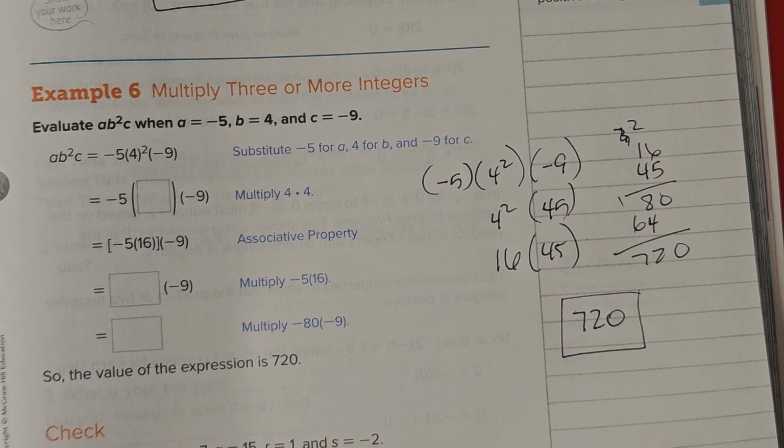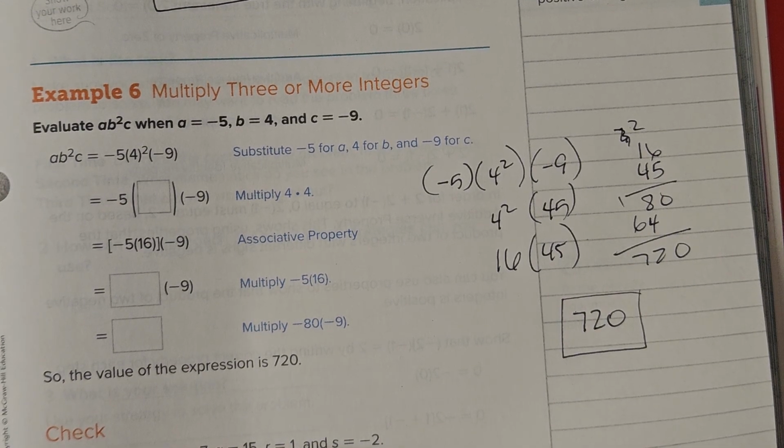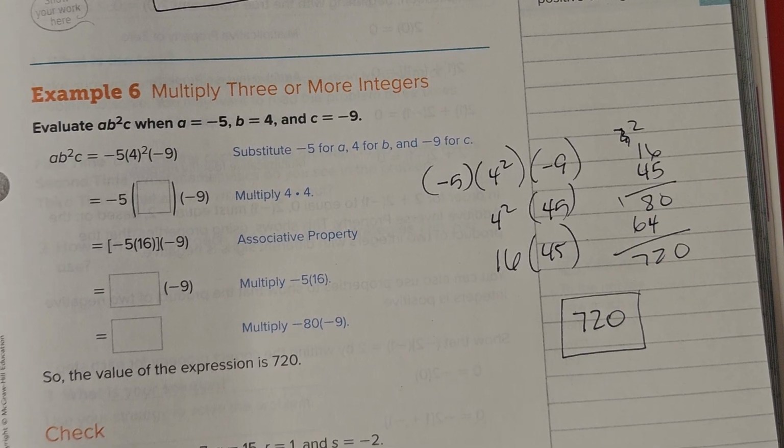That's multiplying integers. It's just that easy. Multiply them, count the number of negatives. If that number is odd, the answer is negative. If that number is even, the answer is positive. Good luck.